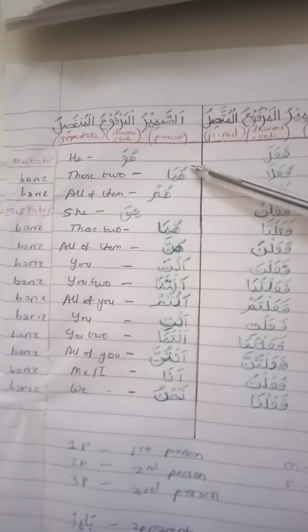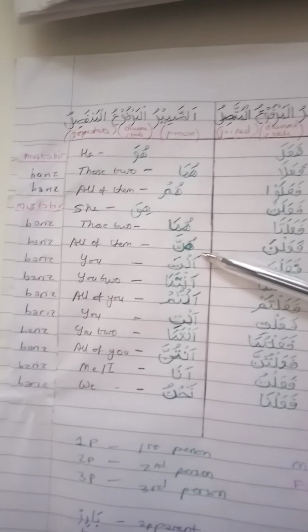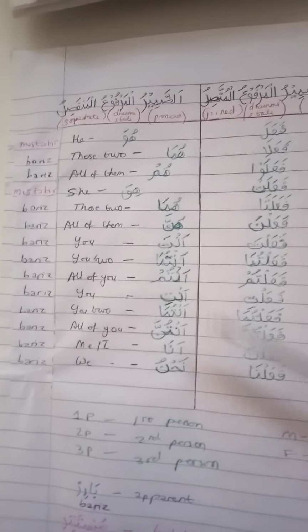So these are the separate pronouns that we need to learn. Huwa, huma, hum, hiya, huma, hunna, anta, antuma, antum, anti, antuma, antunna, ana, and nahnu. If we go over it a few times, write it out, and then go over it a few times, inshallah, it should sink in.